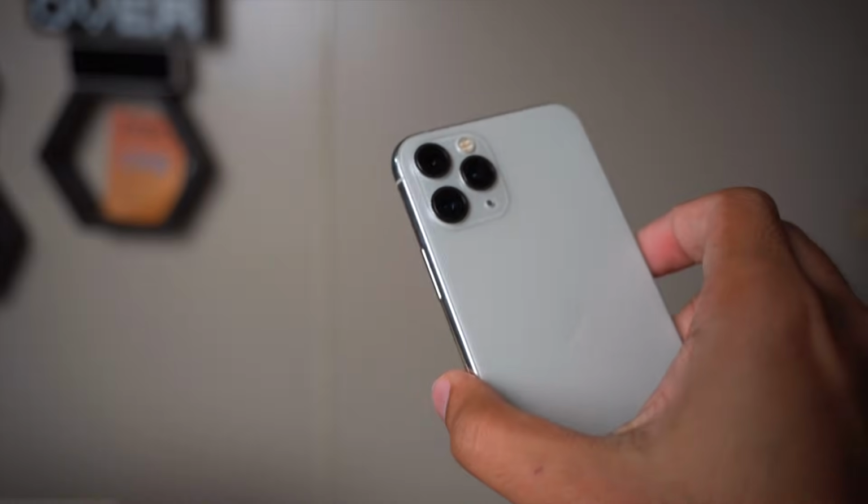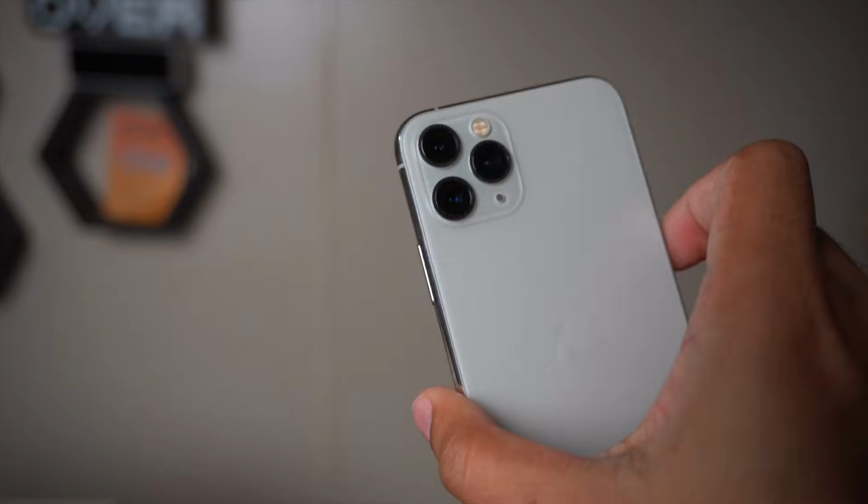So yeah guys, these are the 5 useful tips or tricks that I use with my iPhone daily to make my life much easier.